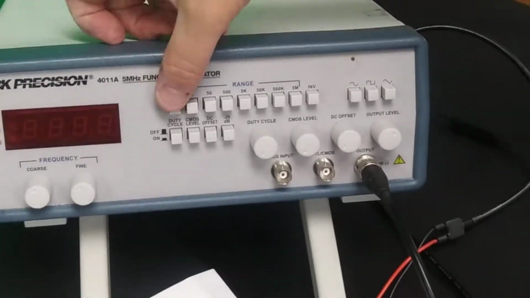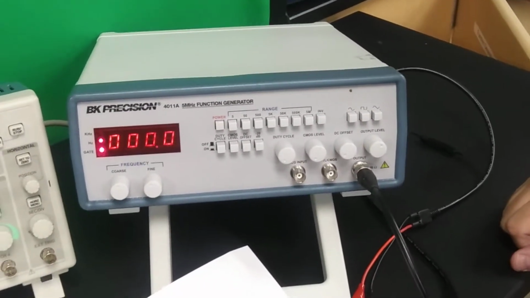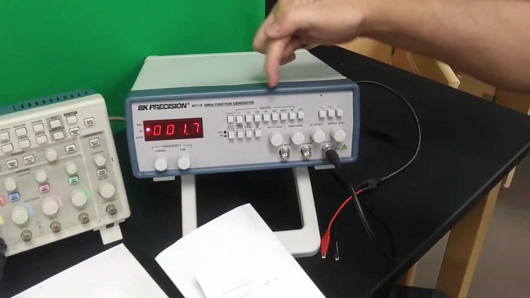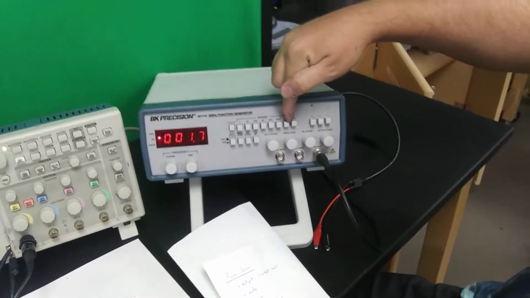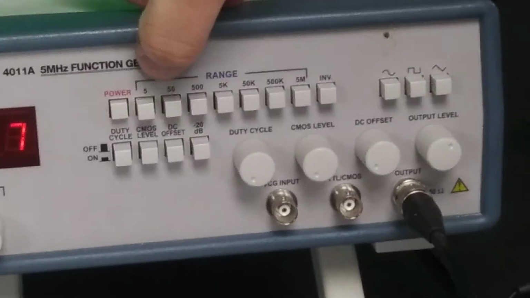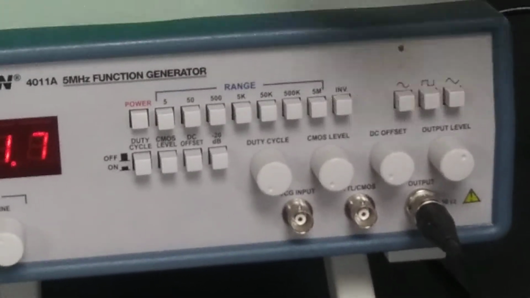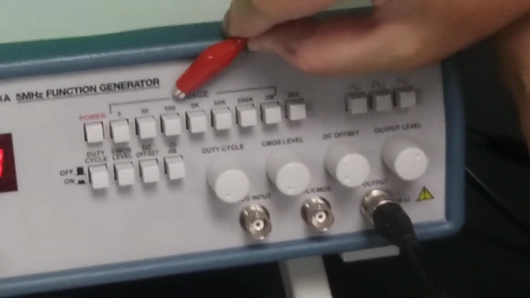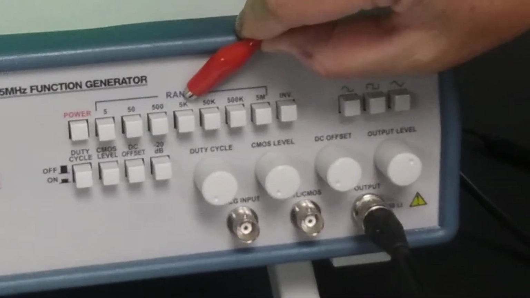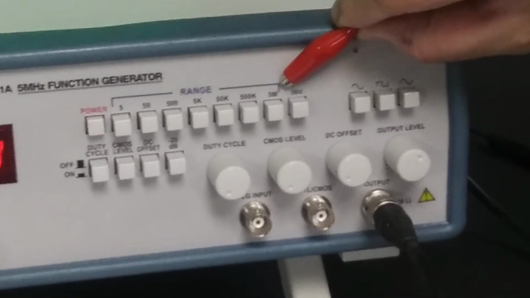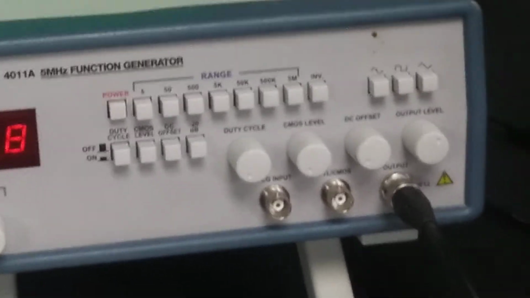So first I'm going to turn it on. Okay, and notice it's not doing anything. That's because I have yet to select a range. So how do these ranges work? This means select a frequency up to 5 hertz. Let me get a pointer here. This means up to 50 hertz. This is up to 500, and then 5K, 5 kilo. So this would be up to 5,000, up to 50,000, 500,000, 5 million. You can invert it if you need to.